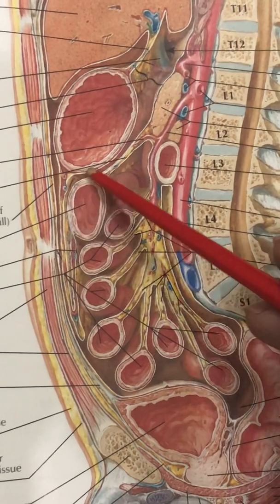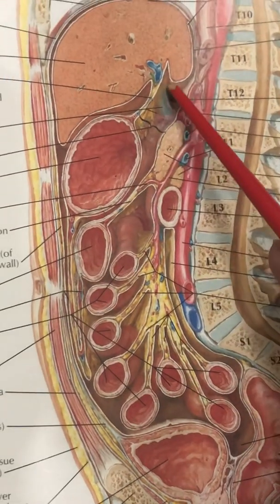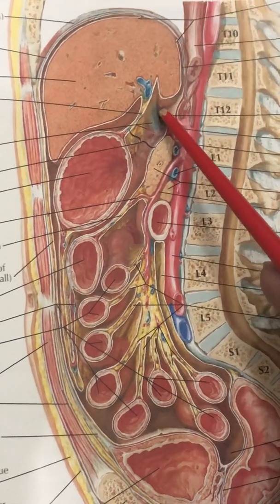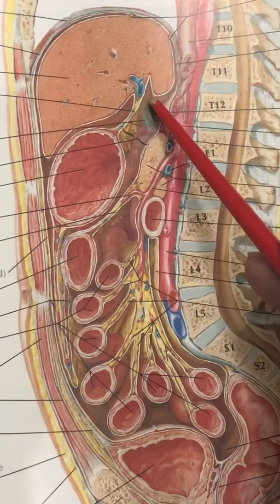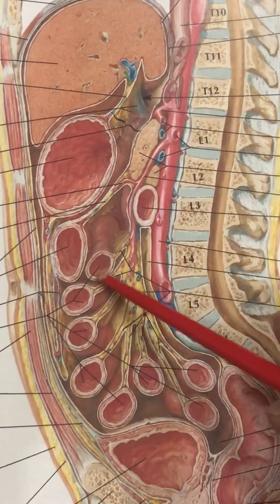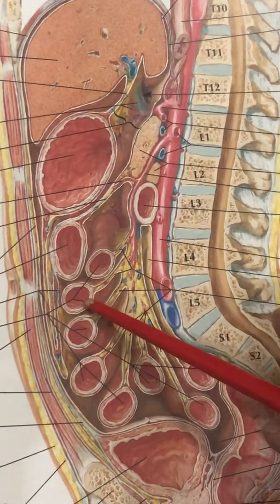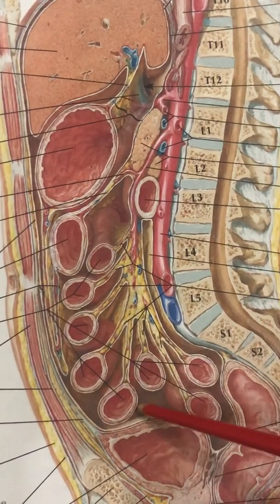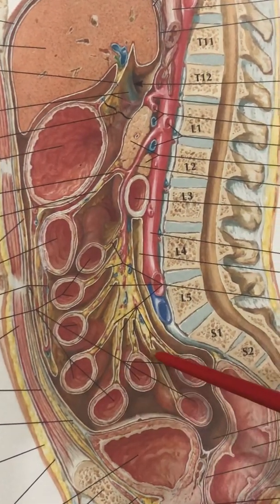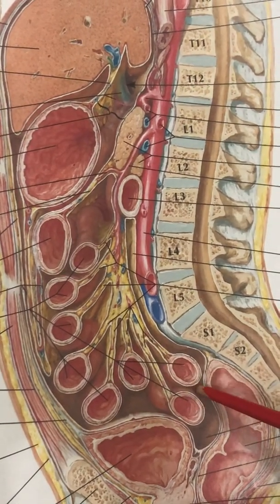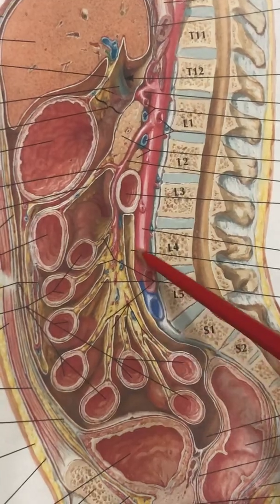So in the upper part, here you can see this is the foramen of Winslow, or epiploic foramen, through which the lesser sac communicates with the greater sac. This is all the greater sac. The rest of the peritoneal cavity is called the greater sac, between the loops of intestines here.